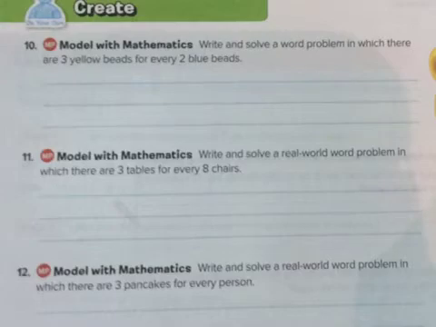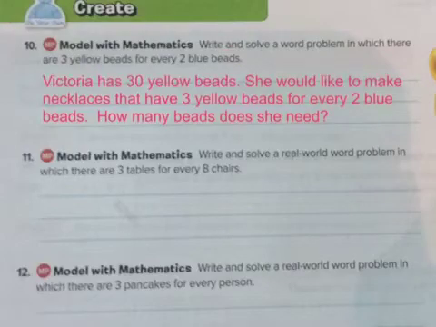Question 10. Write and solve a word problem in which there are 3 yellow beads for every 2 blue beads. Okay, so here's my example. Victoria has 30 yellow beads. She would like to make necklaces that have 3 yellow beads for every 2 blue beads. How many beads does she need?